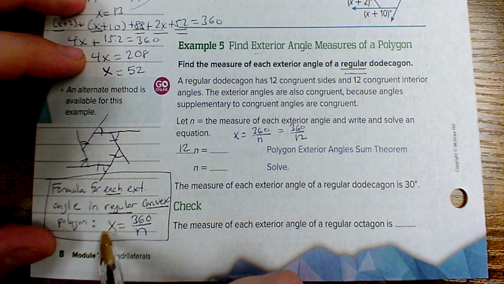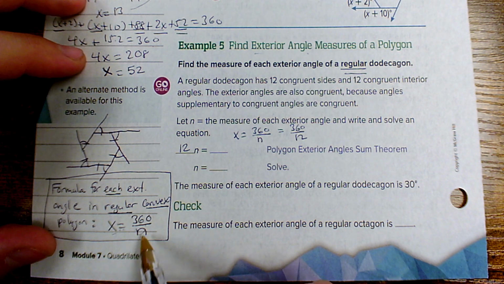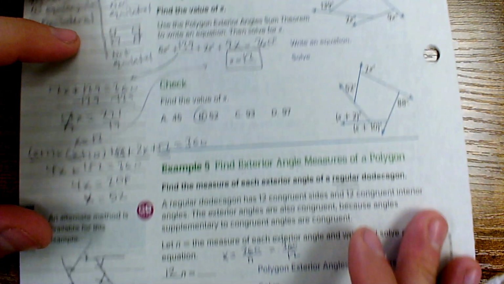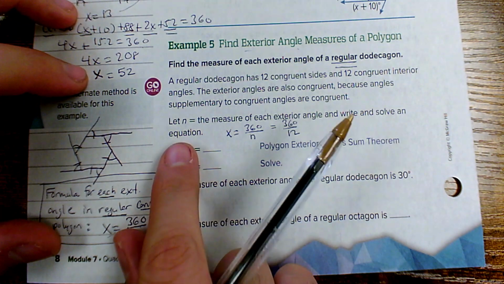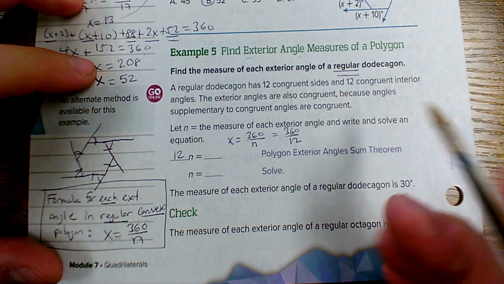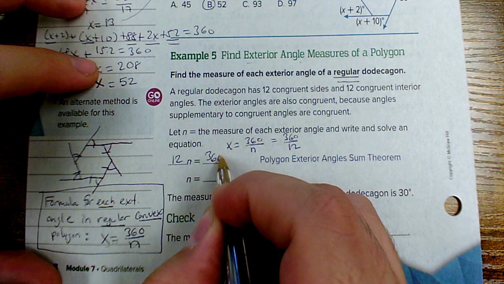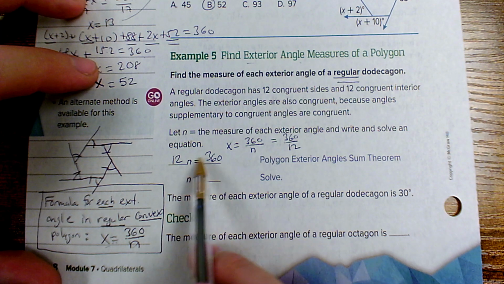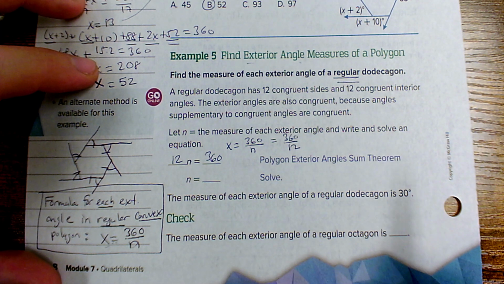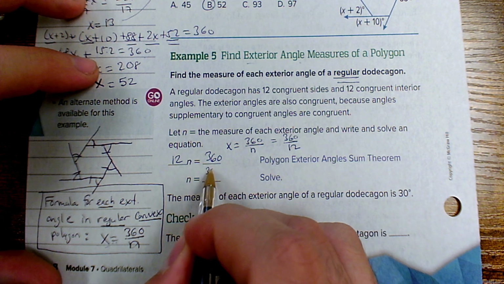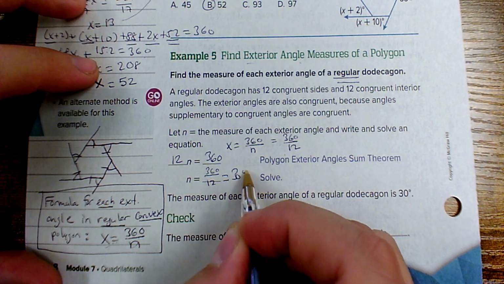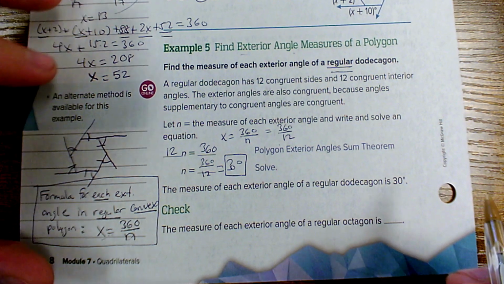X for me is the angle in degrees. N for me is the number of sides, and I keep that consistent throughout. The book doesn't necessarily keep that consistent, because in one of the other formulas, n stood for the number of sides, but here now n is the measure of the angle, okay? But just keep that in mind. In any case, we know that the angles add up to 360, and we have 12 of them, so it's 12 times n. But we divide by 12 on both sides, and that gives us my formula, okay? So we had 360 divided by 12, and that will give us 30 degrees. Each of the angles is 30.